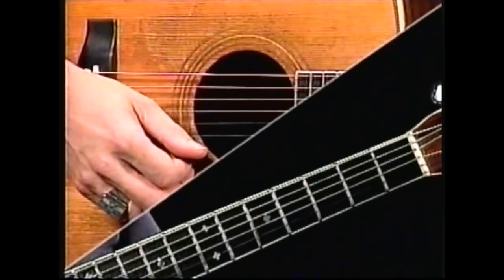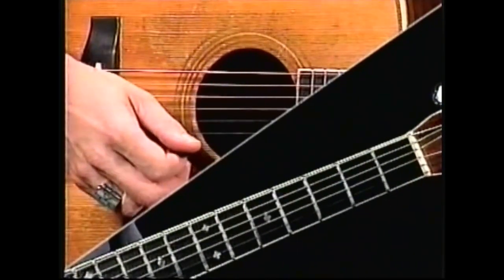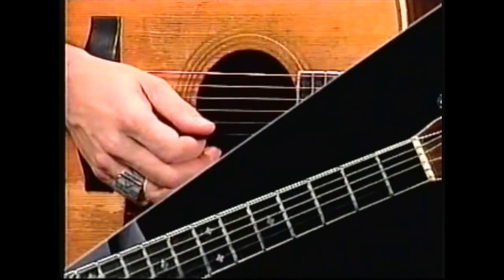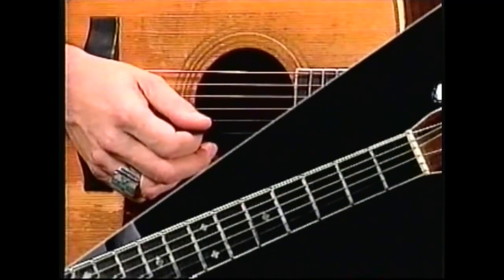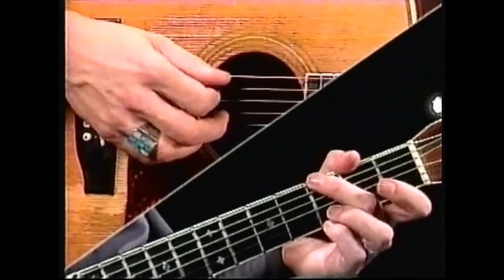And I should talk about the appropriate place for a G run. The G run really is a space filler, and most bluegrass songs have that space in them. We played Long Journey Home a little while ago.